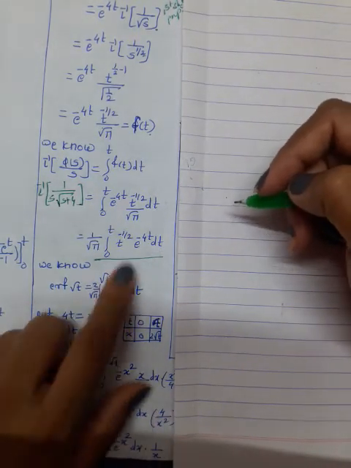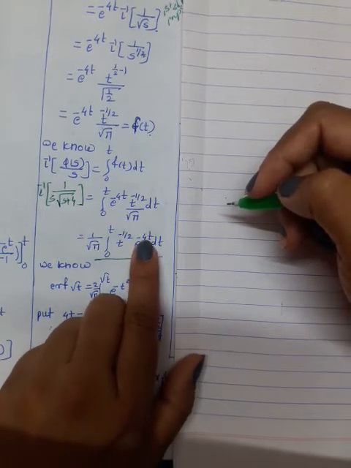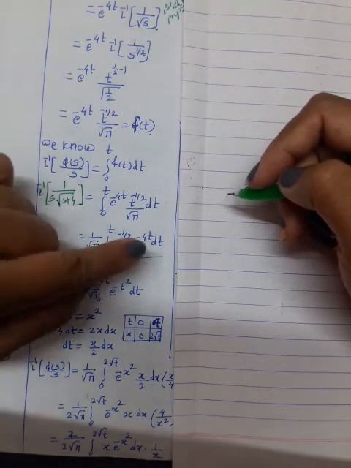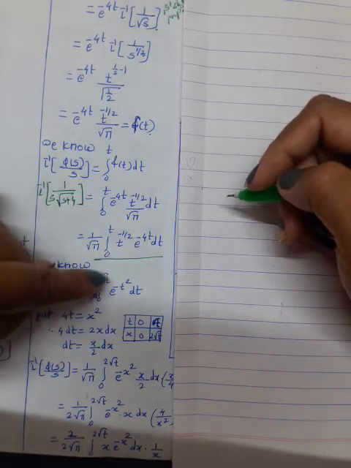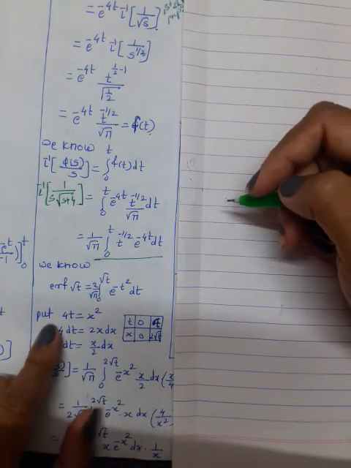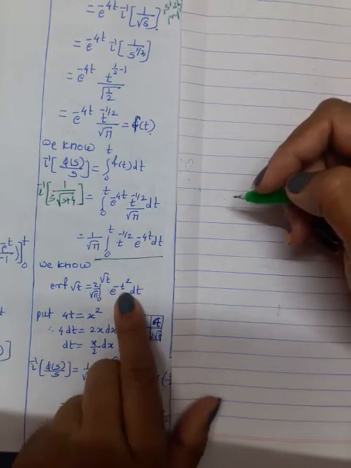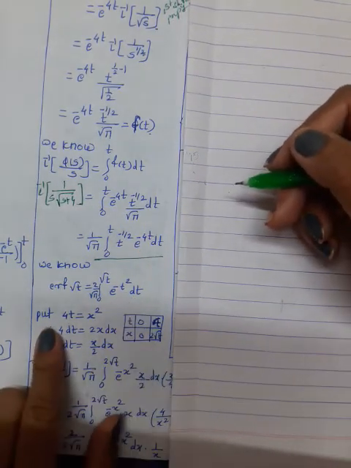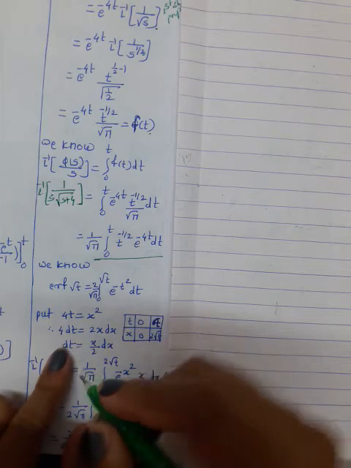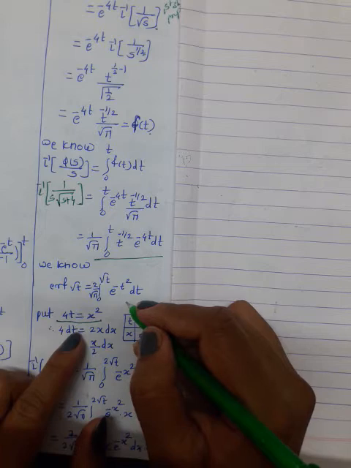If you observe this integration, here e raised to minus t square is there, and here e raised to minus 4t is there. If you want to use this definition here, this 4t becomes the square of one variable. That's why ultimately we have to use the substitution method here. What we have to put is 4t in terms of the square of the variable. That's why the substitution is 4t is equal to x square in this integration. This is a substitution which comes from this definition, to solve this integration.